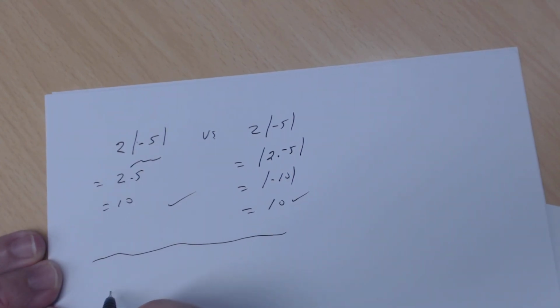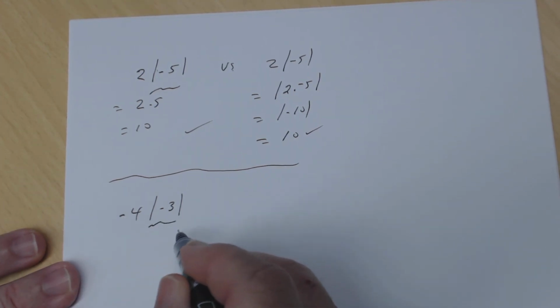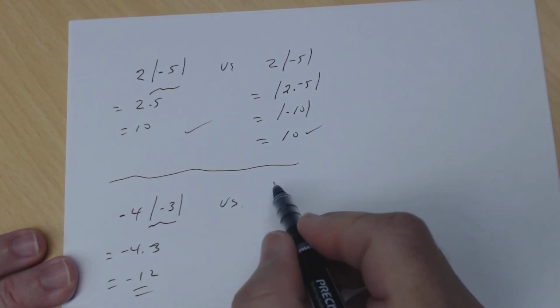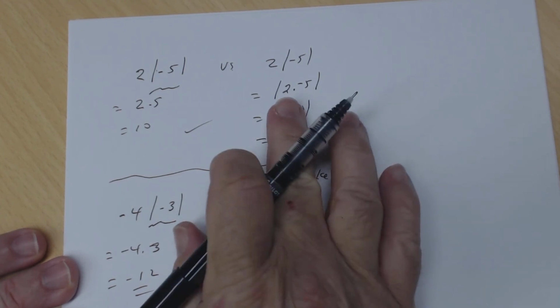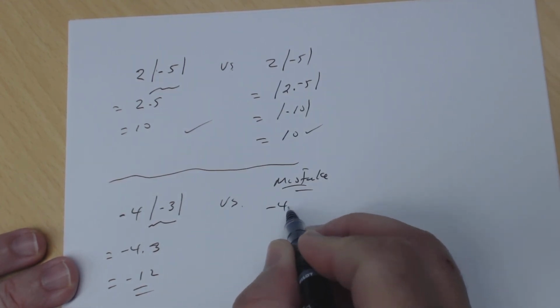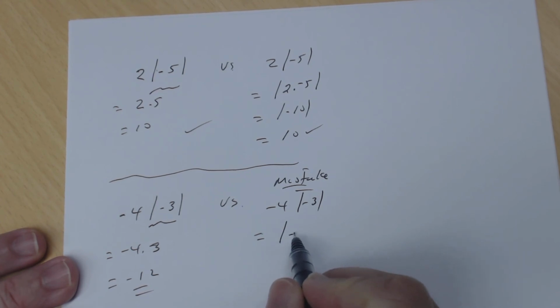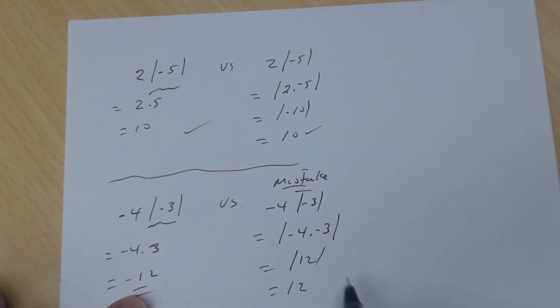But let's suppose I had -4 times the absolute value of -3. If I do it correctly using the order of operations, the absolute value of -3 is 3, and -4 times 3 is -12. So that's the answer there. But if you overgeneralize like you did here, you would make a mistake. Let me rewrite this. The mistake would be to say -4 times -3 is 12, and the absolute value of 12 is 12. Notice those are not the same thing, so you can't do that.